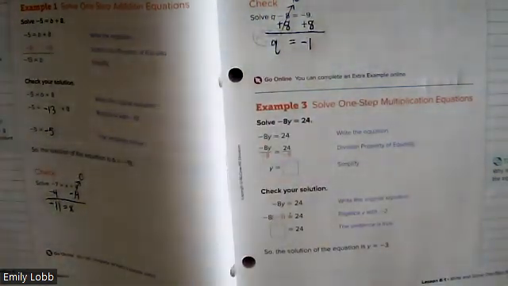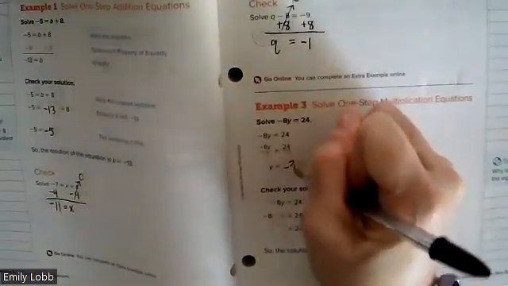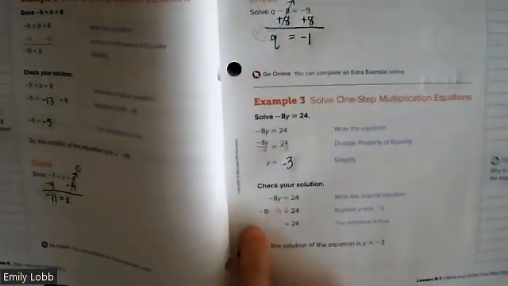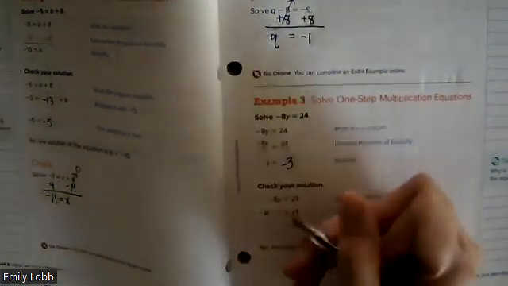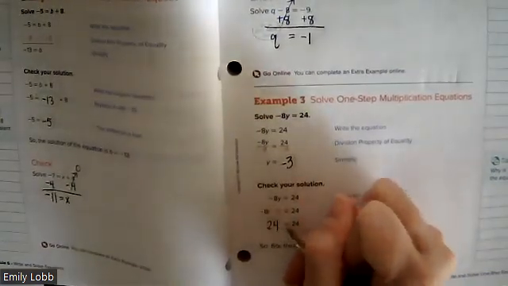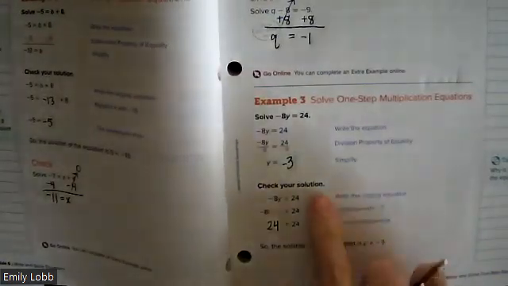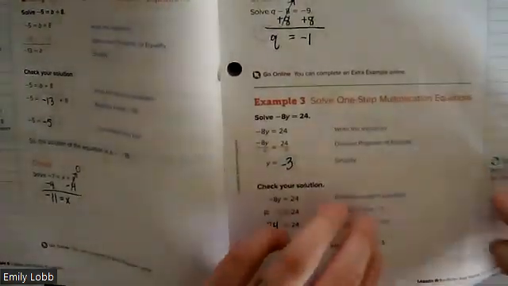What's 24 divided by -8? -3. Be careful here. So then they're putting it back in here. -8 times -3 is 24, which does equal 24. So the solution is this, y equals -3. All right, try this check on the top of 282.